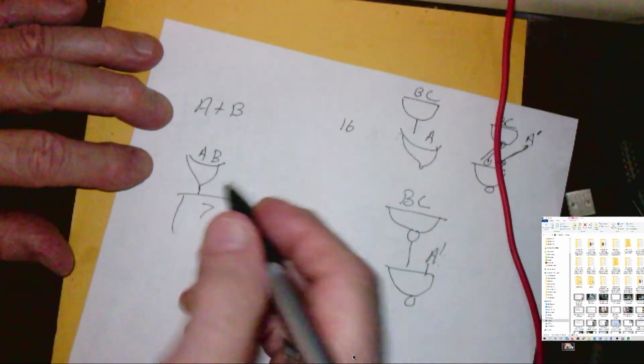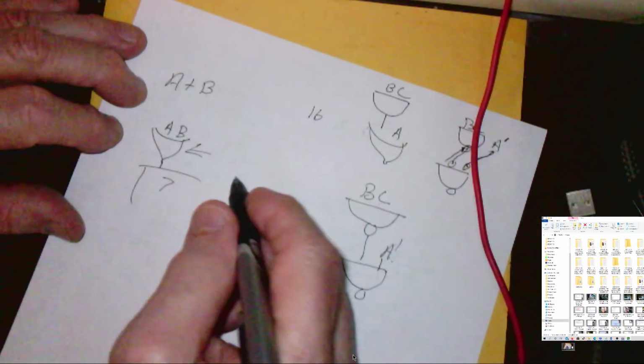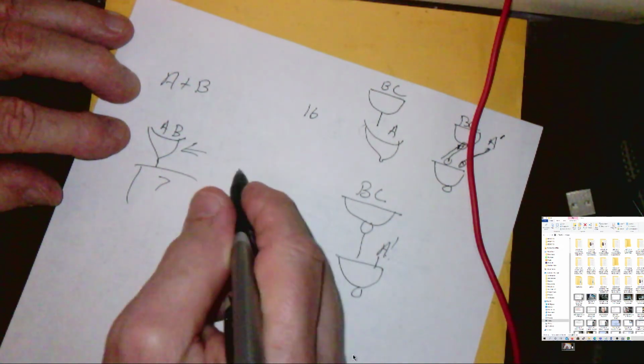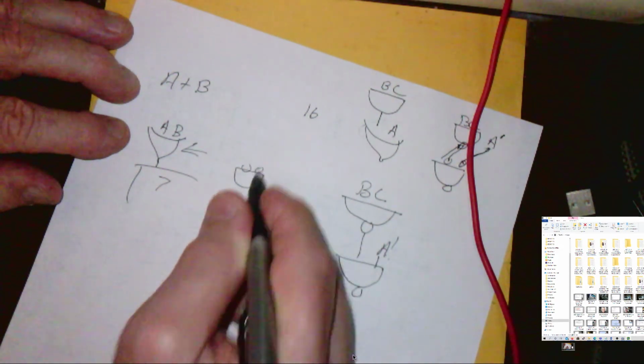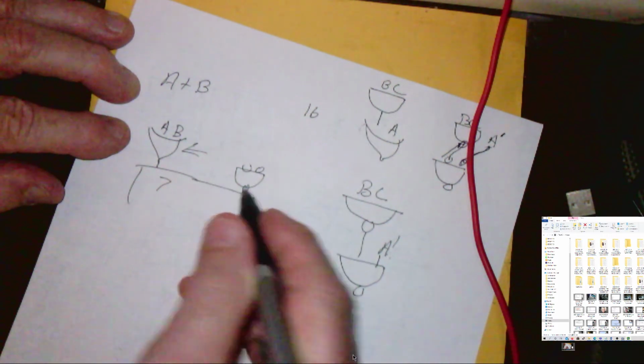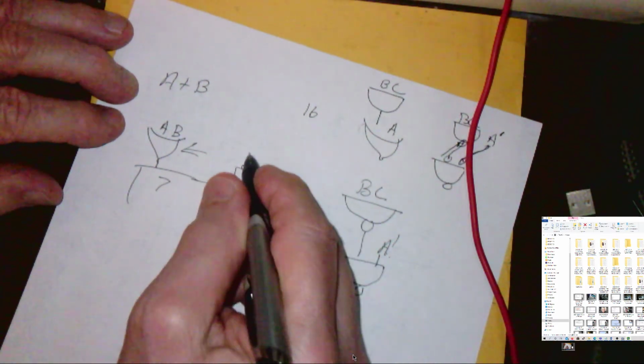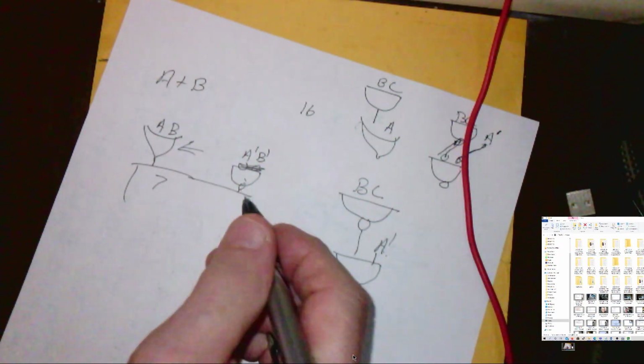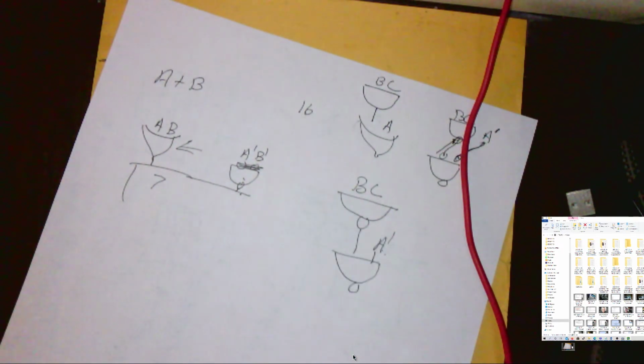All right. So now what I can do is substitute in an AND gate with bubbles and everything. So now I have an AND gate, bubbles on the inputs, bubble on the output, and then I can take these bubbles off and make that A prime, B prime. So now I have a NAND gate going in with A prime and B prime going in.